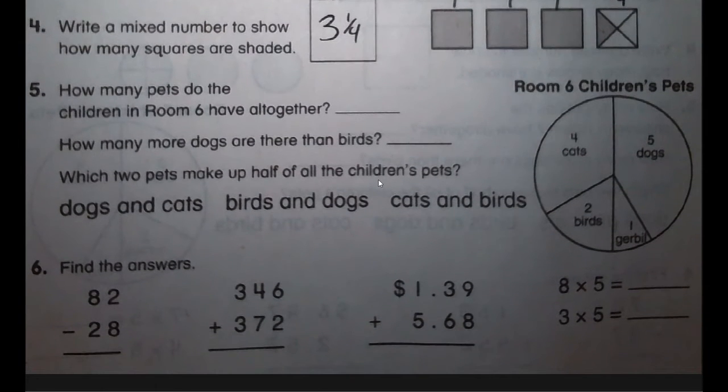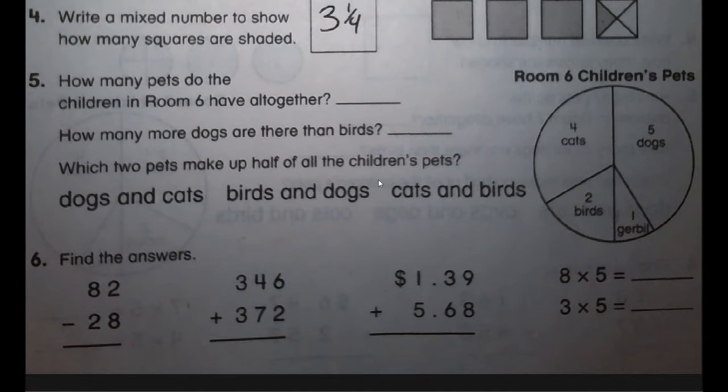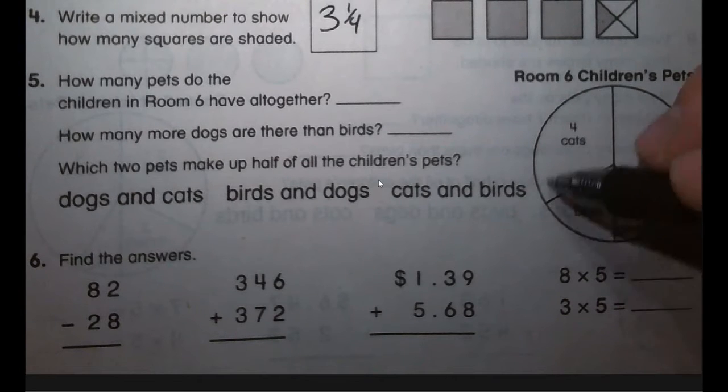Alright, so number 5. This is probably one of the easiest questions we'll see on here, because if you notice already, we're going to be looking at a graph here for animals, and the great thing is this graph is already split in half. Look at this giant line right down the middle. That's going to help us out a lot.